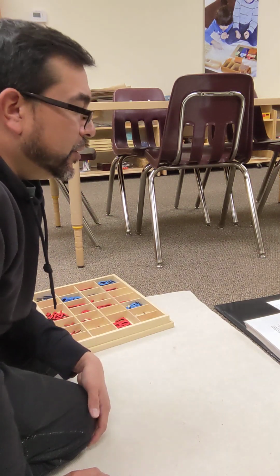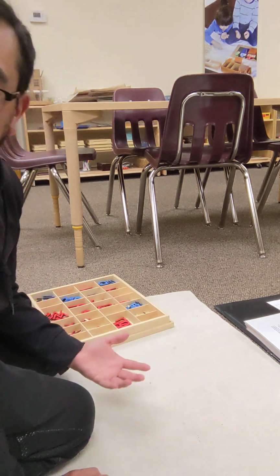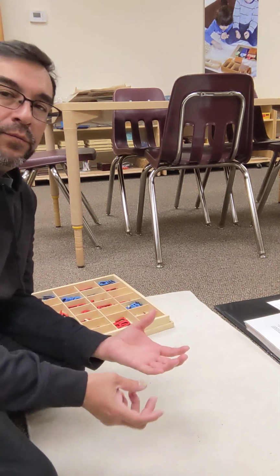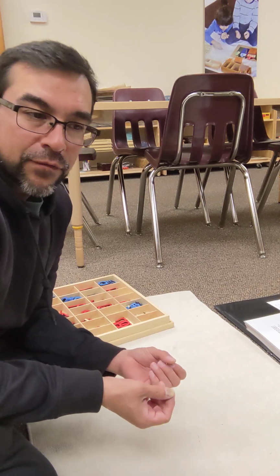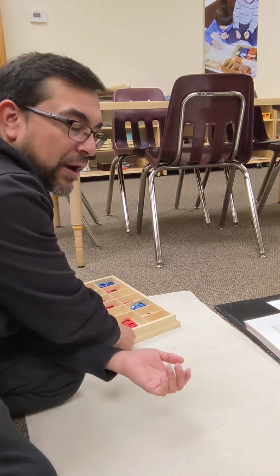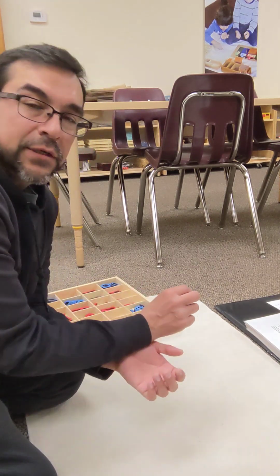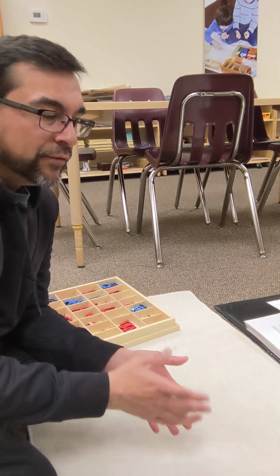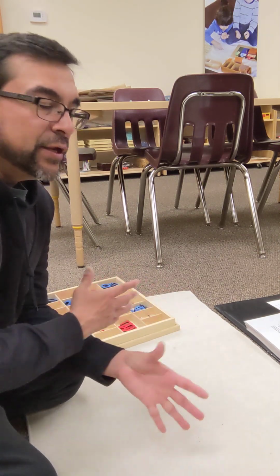So it says containers for the letters. You could have an individual container with letters, or you can have a container that goes with the movable alphabet and have the child put the letters inside of the container and then bring it to a rug. Or if it's a shared movable alphabet, you could do it that way.